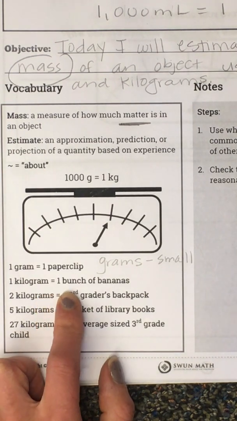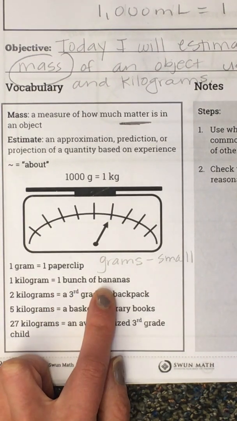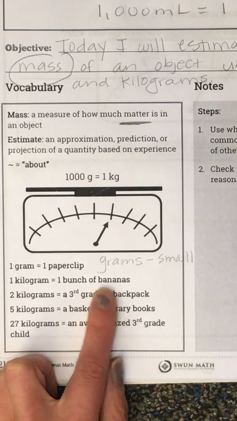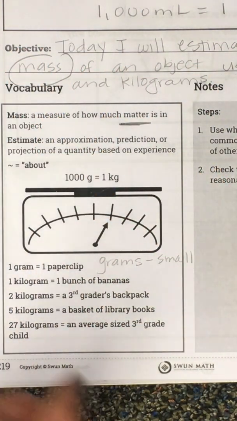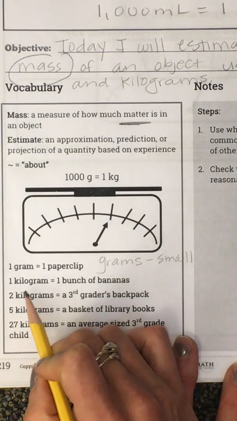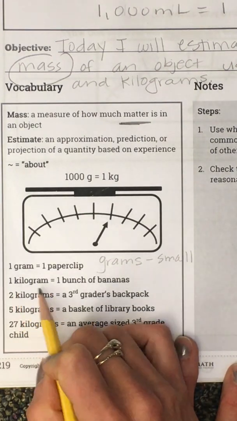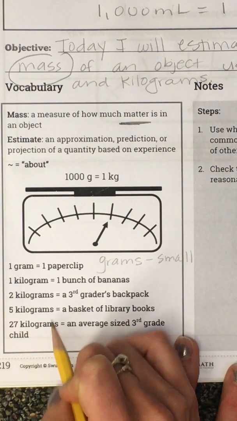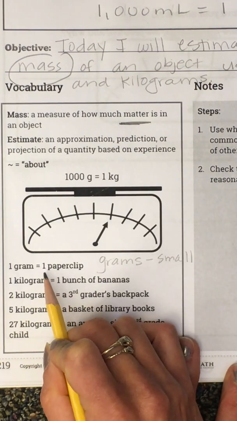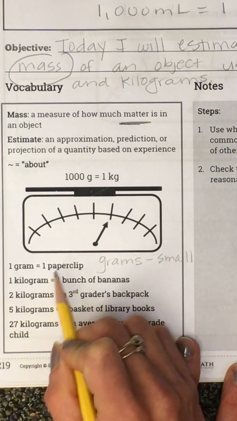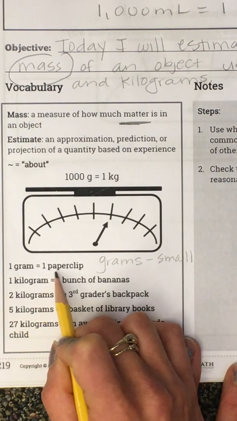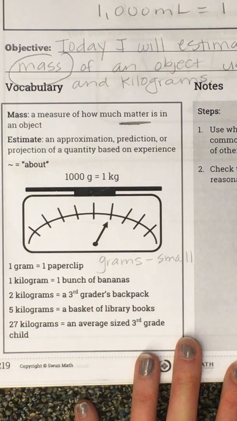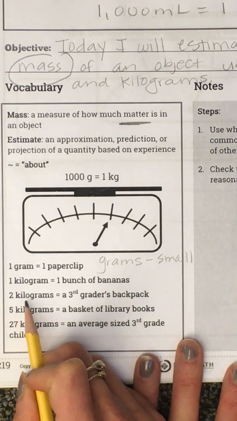1 kilogram is 1 bunch of bananas. So a kilogram is about a bunch of bananas, or a bunch of apples or something like that. So if 1 kilogram is equal to 1 bunch of bananas, you need 1,000 grams to equal 1 kilogram. So you would need 1,000 paper clips to be about the same weight as a bunch of bananas.